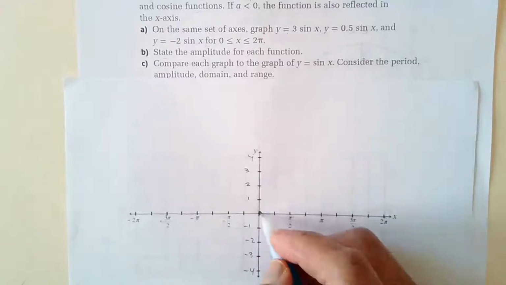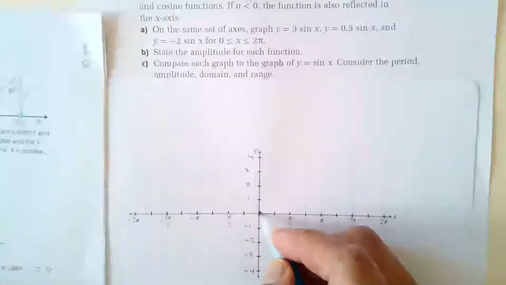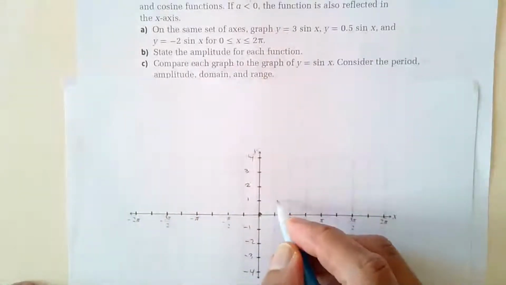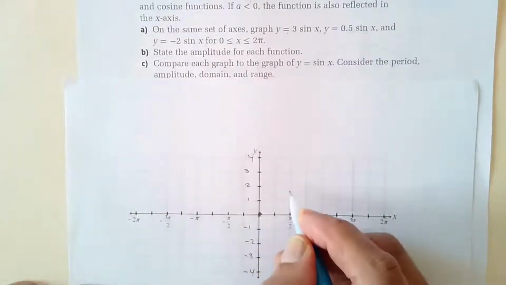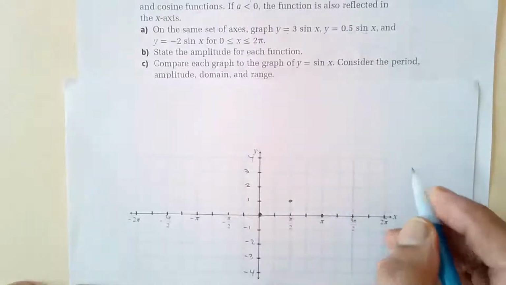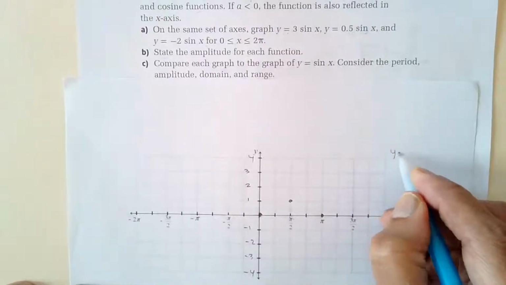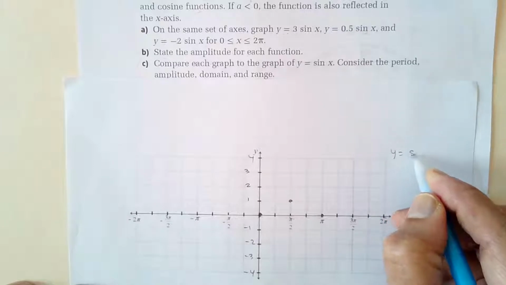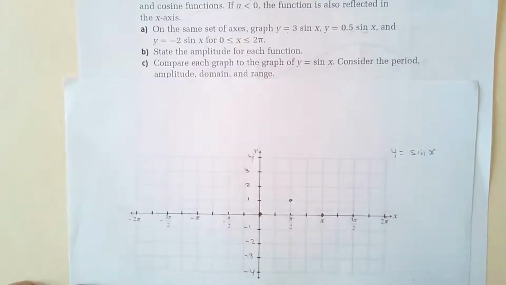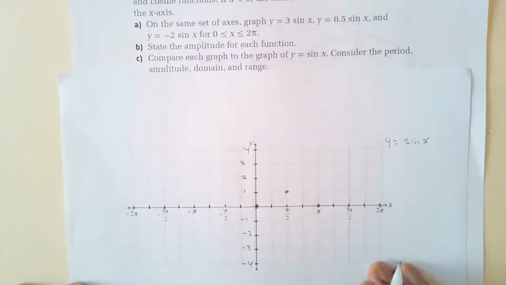So x is 0, y is 0; at pi over 2, y is 1. I'm looking at y equals sine x here. Remember, x at 2 pi is 360 degrees.